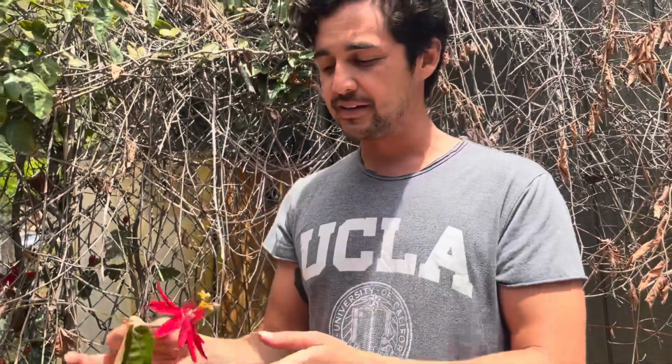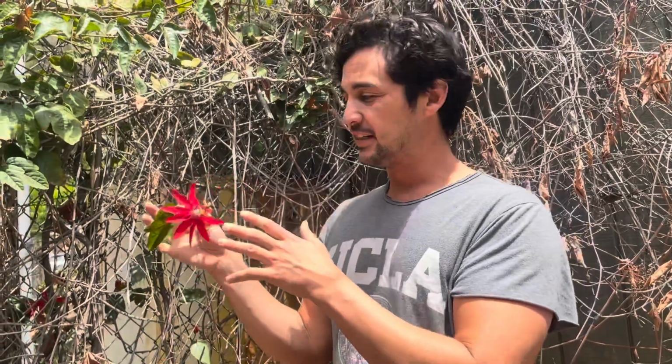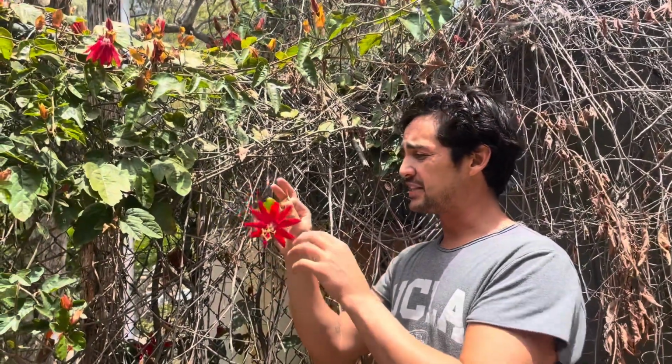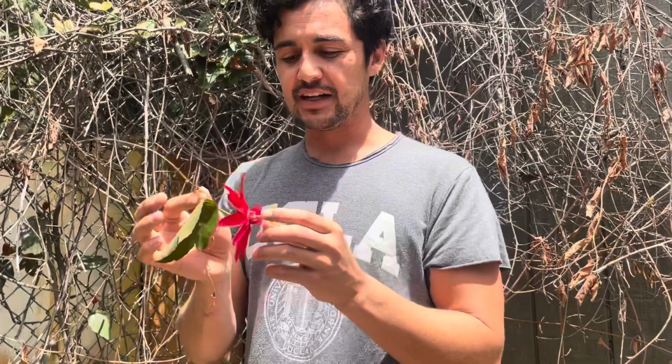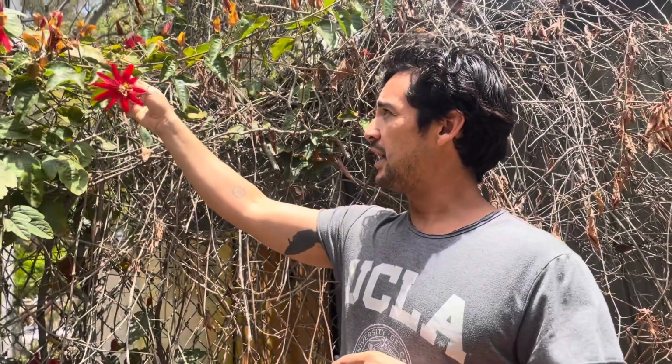Because they're pollinated by hummingbirds, you know that they're from where hummingbirds are from, which is North, Central, and South America. So Passiflora, this genus, is actually from North, Central, and South America. And a lot of these have a really tight relationship with their hummingbird pollinators. Some of them are really long, and the really long ones are only pollinated by hummingbirds that have really long beaks. So Passiflora is a great example of a bird-pollinated syndrome.